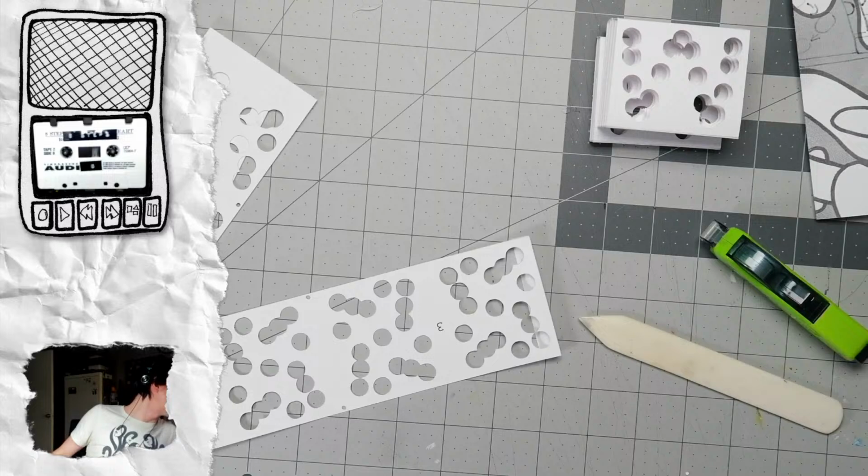I'm gonna turn off the camera of me so that I got just a basic shot of the process.